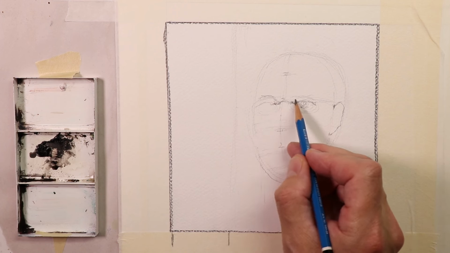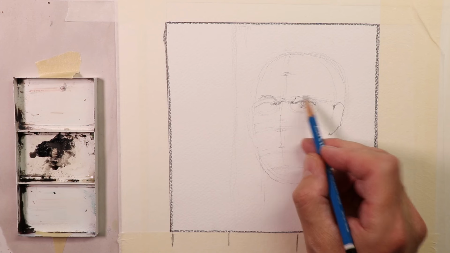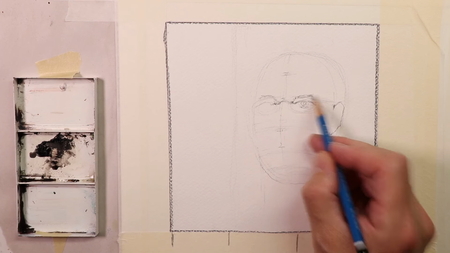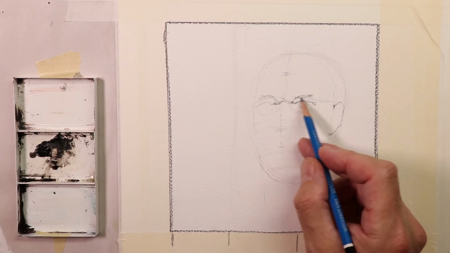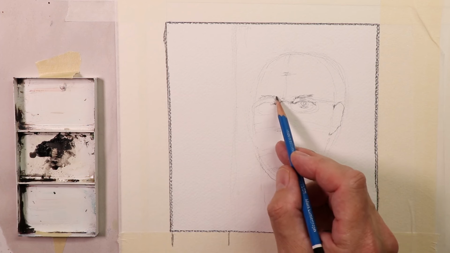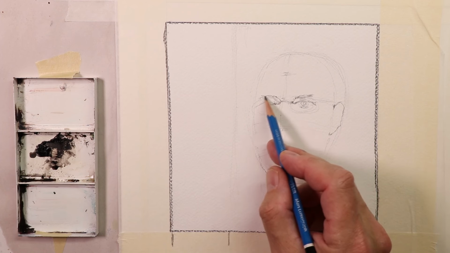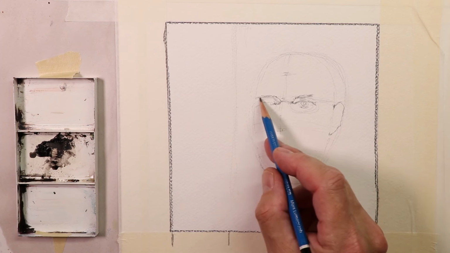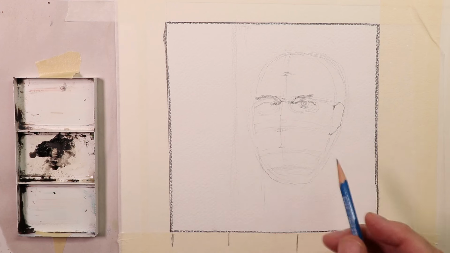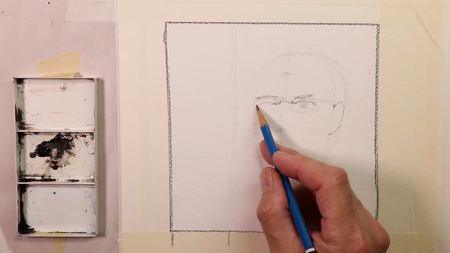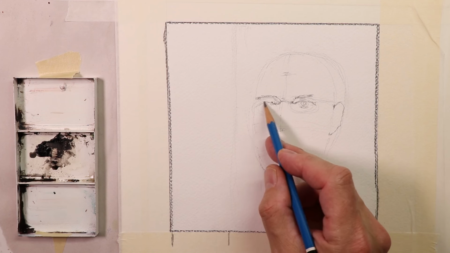So let me start doing the eyebrows too. His eyebrows are sort of tight to the top of his eyelids. And then his eyebrow goes over here, and his other eyelid is over here, and his other eye is there.